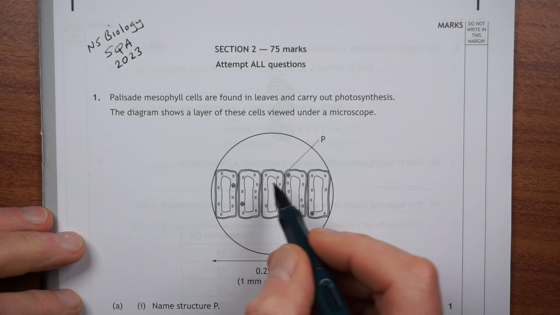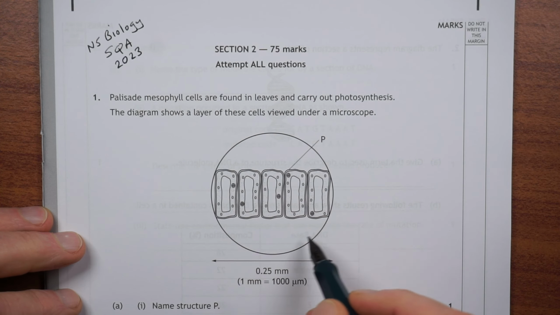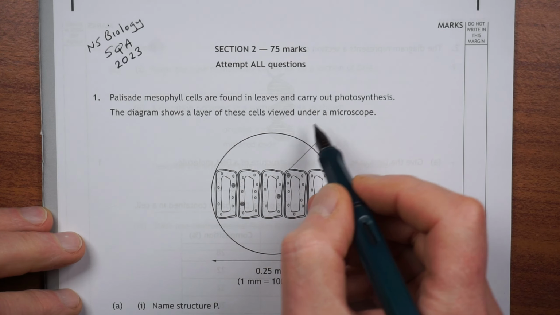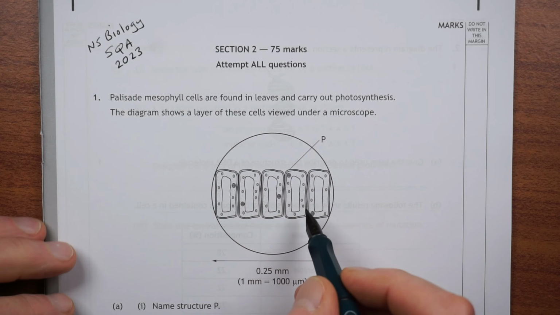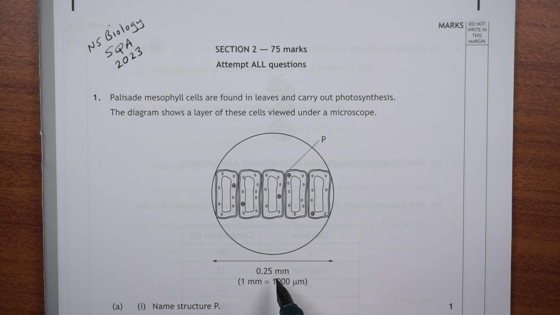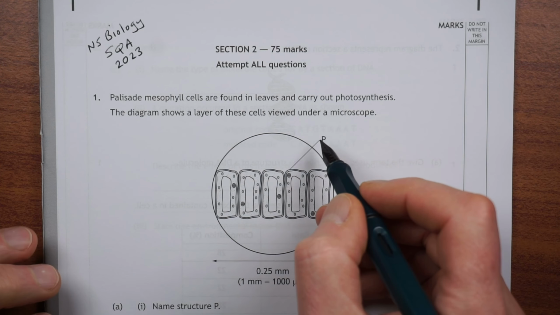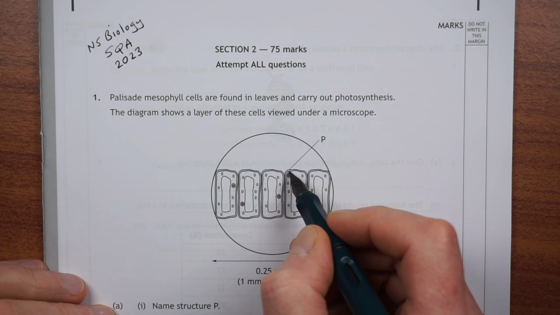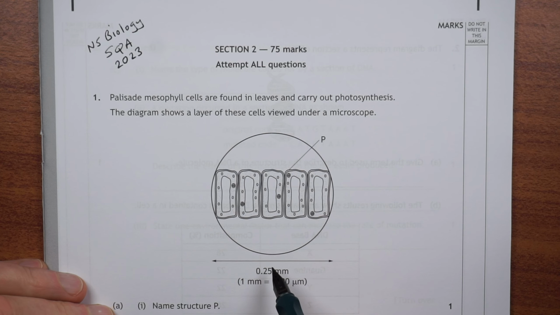The spongy mesophyll will allow carbon dioxide to diffuse into these cells. Okay, so we've had a look at the picture. This is an image from a light microscope, so a circular image, and that seems a reasonable enough magnification. What information are we given? We're given a letter P pointing to an object in the cell.